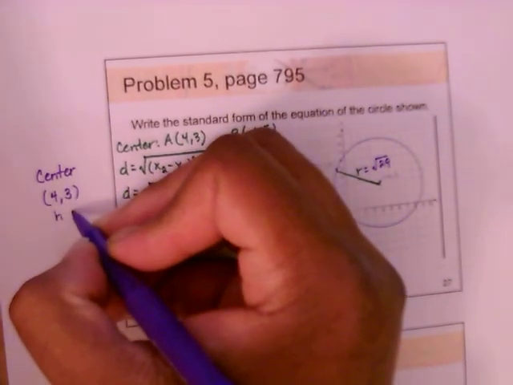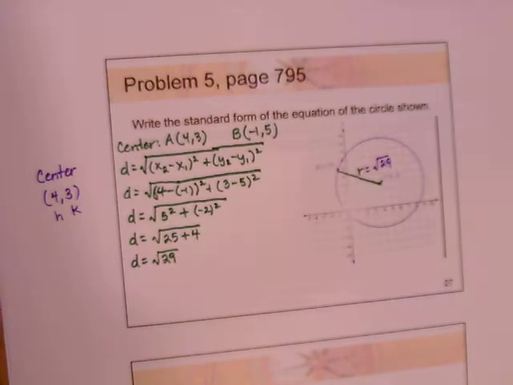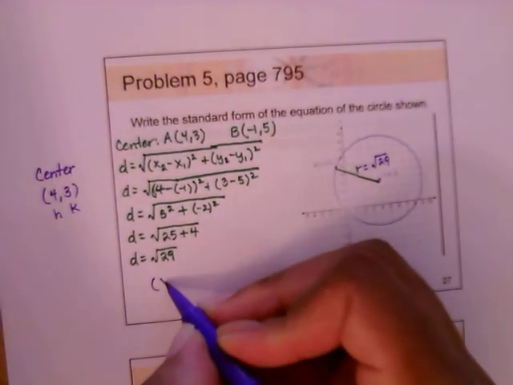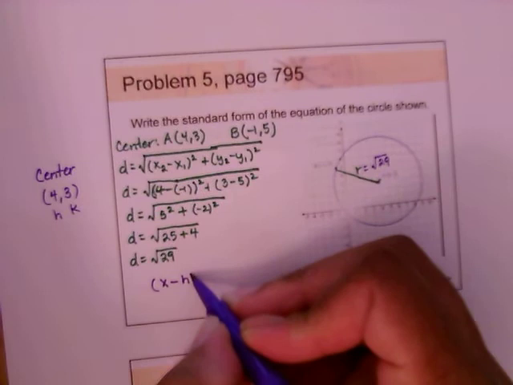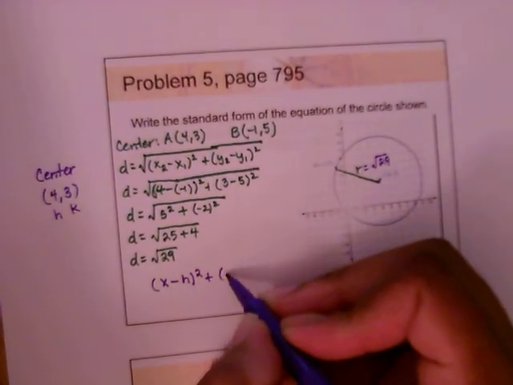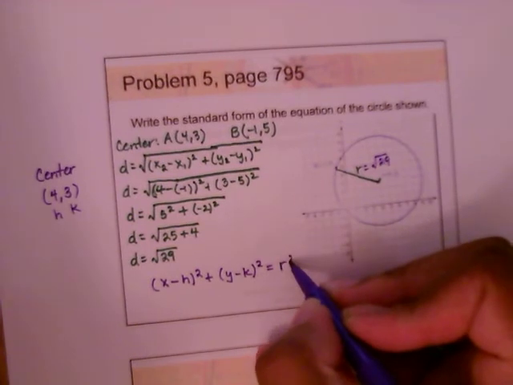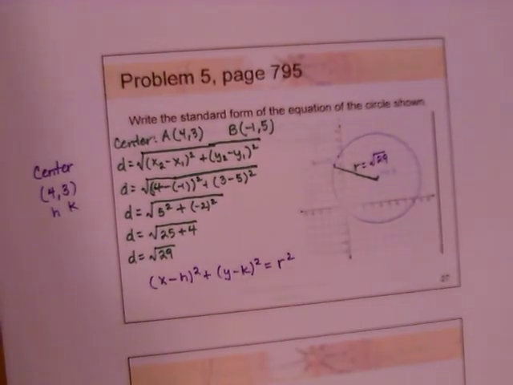So that means h will be 4 and k would be 3. And the standard form for the equation of a circle is (x minus h) quantity squared plus (y minus k) quantity squared, and that's equal to r squared.